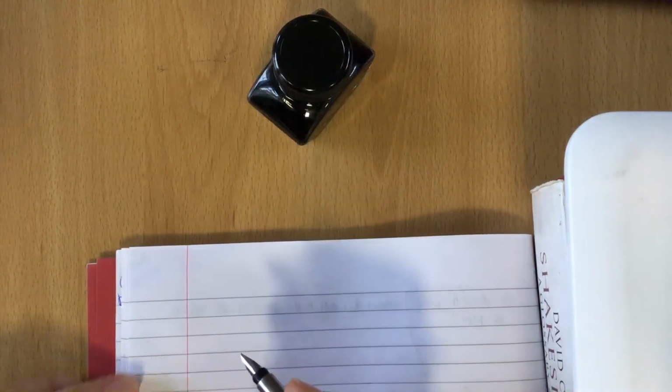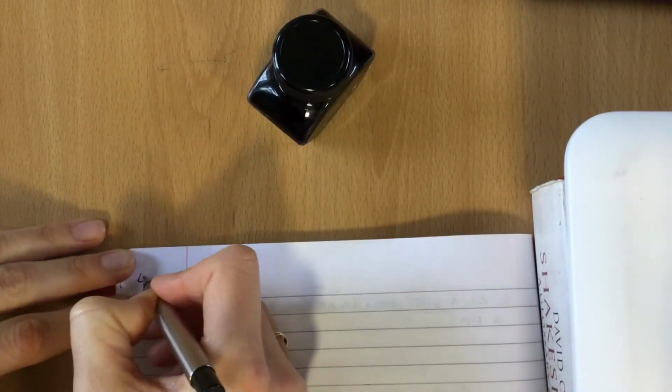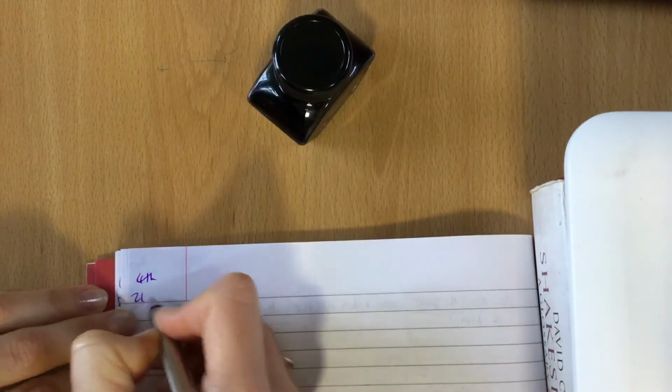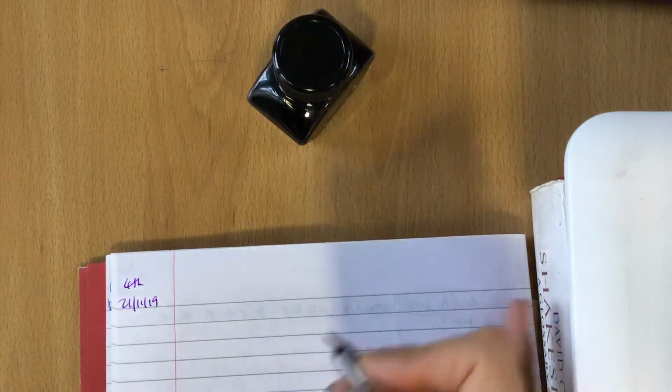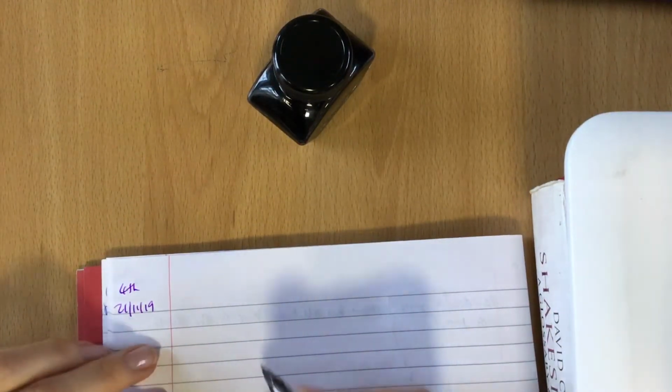Year 12. Right, here we go. So, fourth form. What's the date today? 21st. Ooh, is it? How cool's that? Purple. Yeah. Right, so what's the question? Give me the question, please.